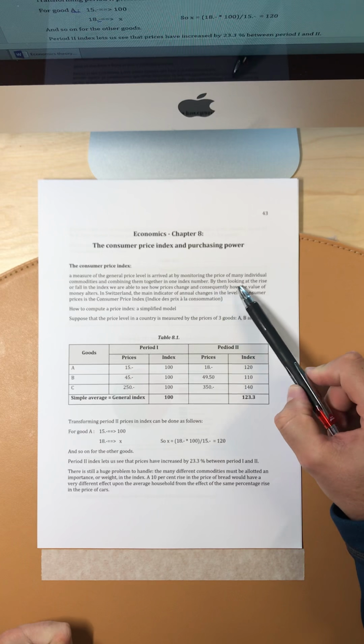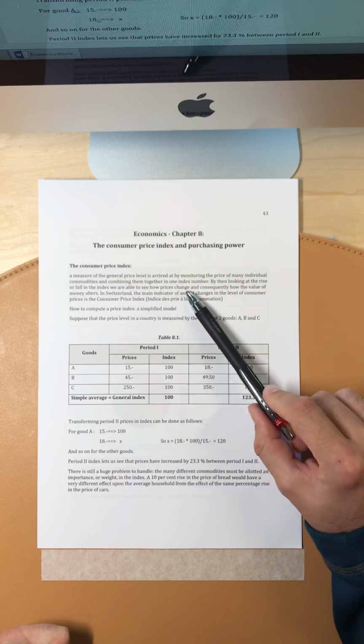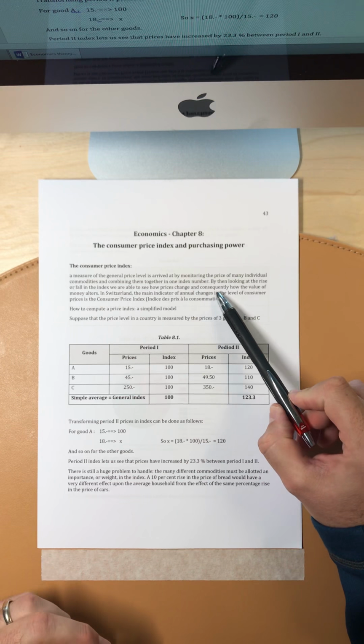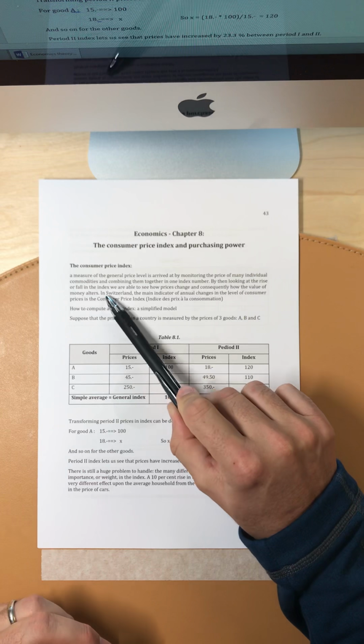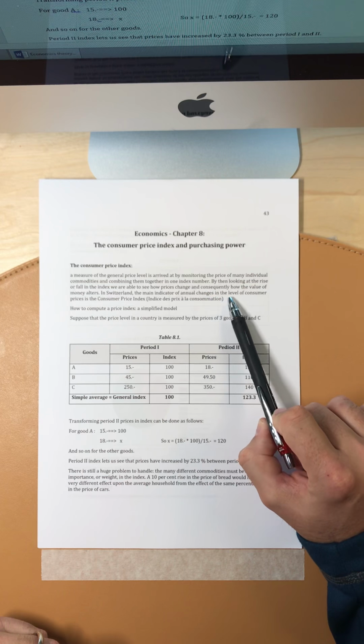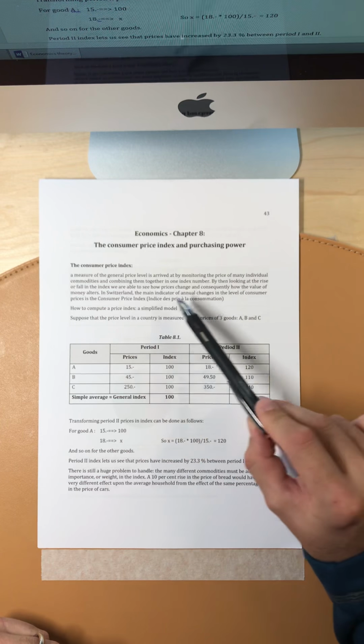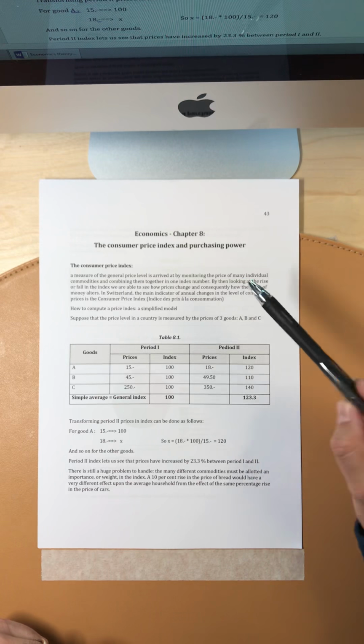So by then looking at the rise or fall in the index, we are able to see how prices change and consequently how the value of money alters. In Switzerland, the main indicator of annual changes in the level of consumer price is the CPI, Consumer Price Index.